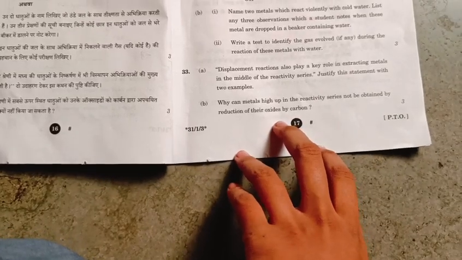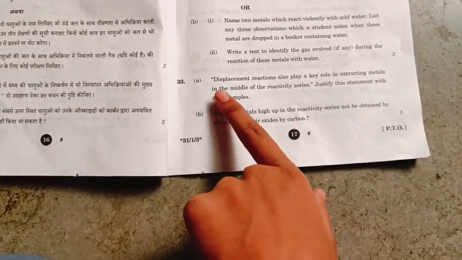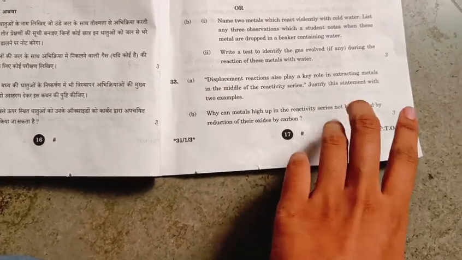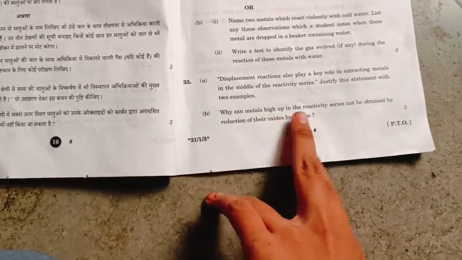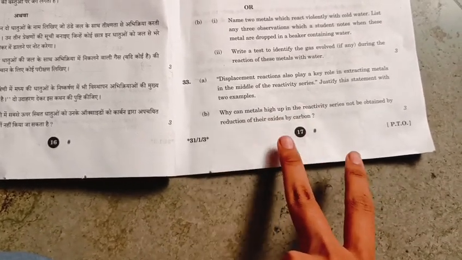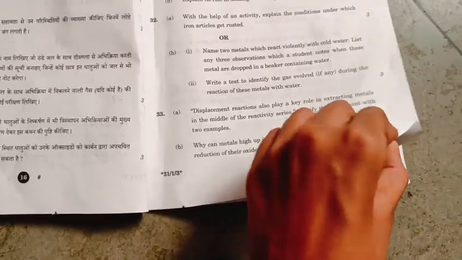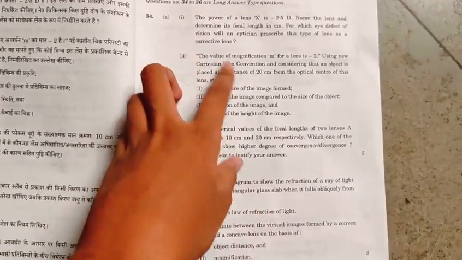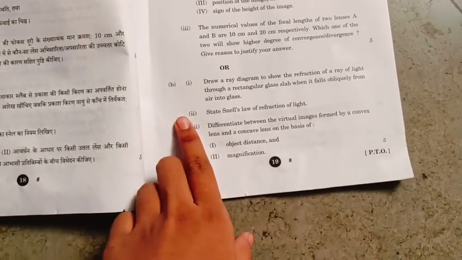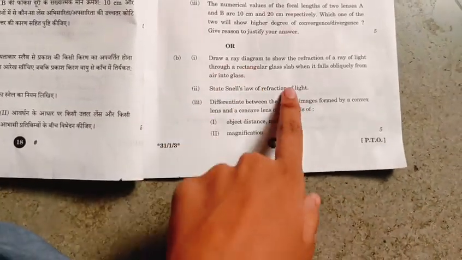Next, 33, we have to write about a displacement reaction for extracting metals. Next, why can metals high up in reactivity series not be obtained by reduction of their oxides by carbon? You have to write reason here. Next, section D. Here is numerical. These all are numericals. Here you have to draw a ray diagram.